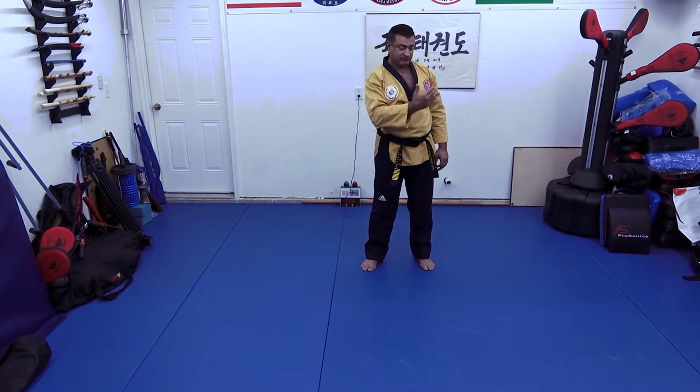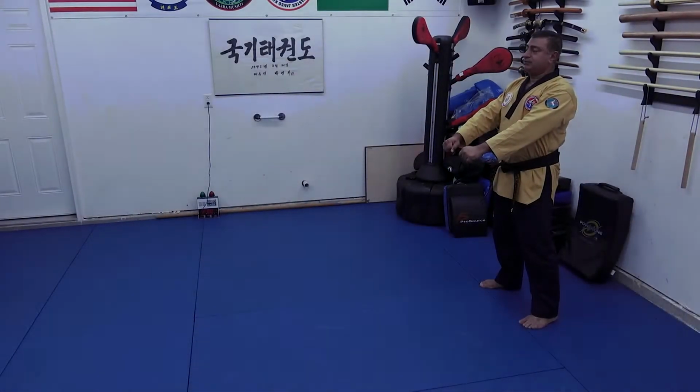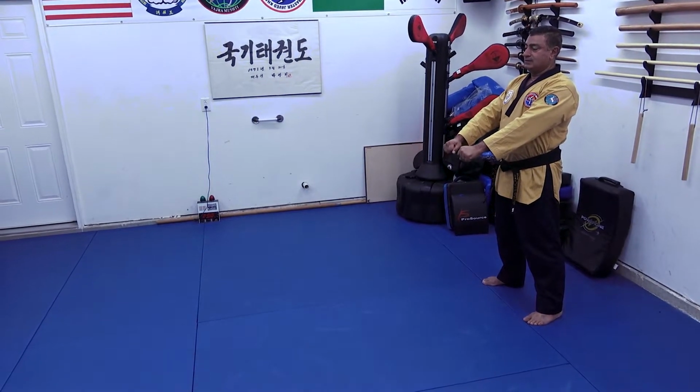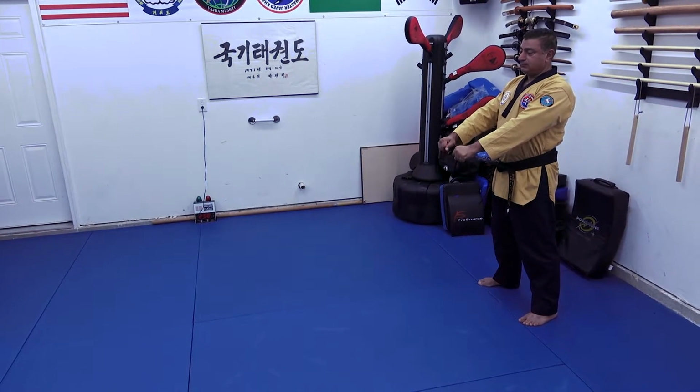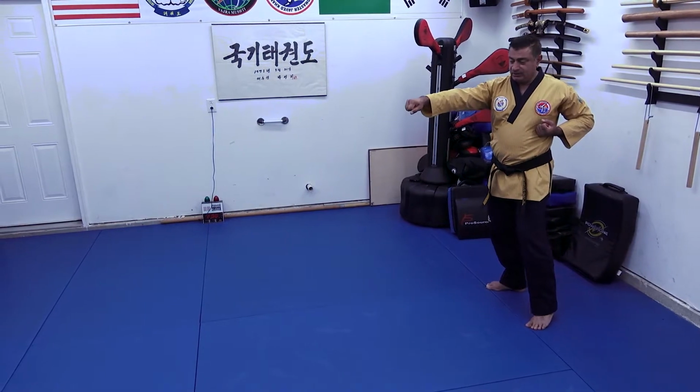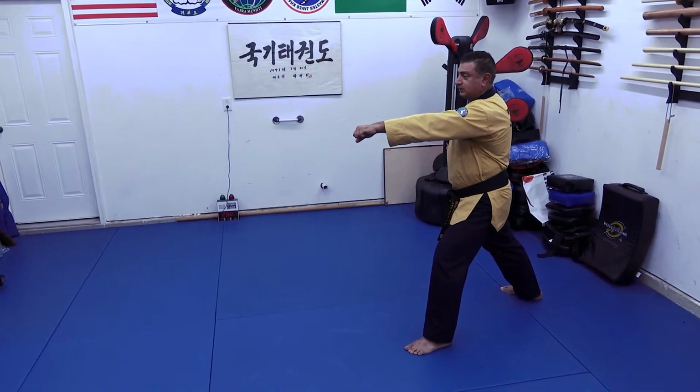And I'm going to show you this same thing from the side. Now chumbi, hand up. You're in chumbi position. Move forward. Chamber your hand. Punch.